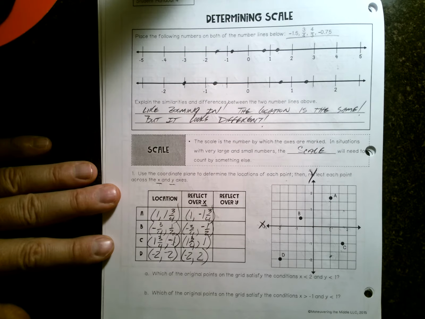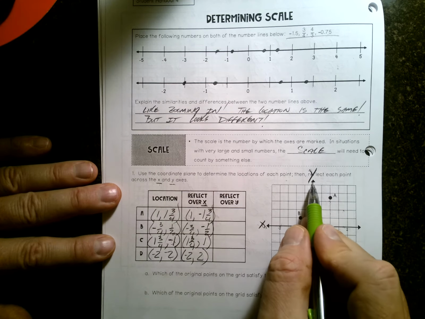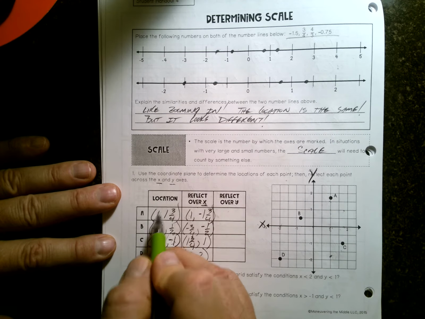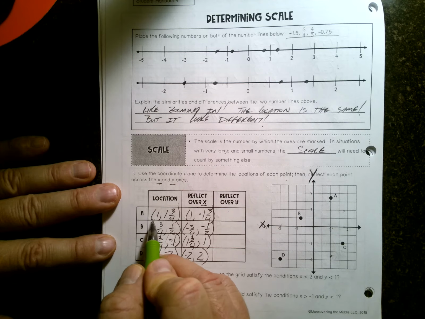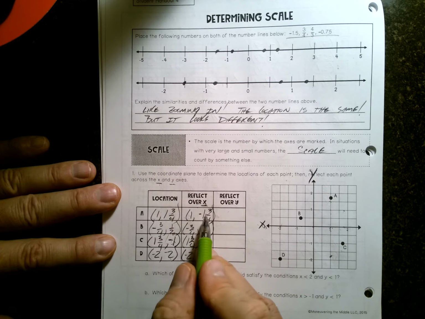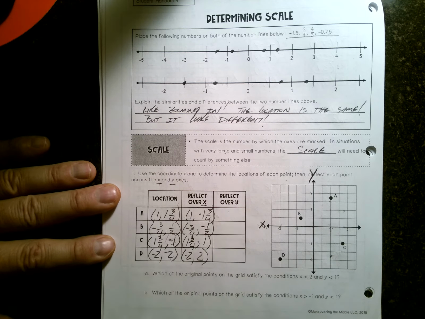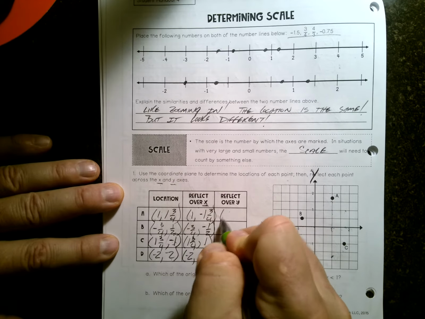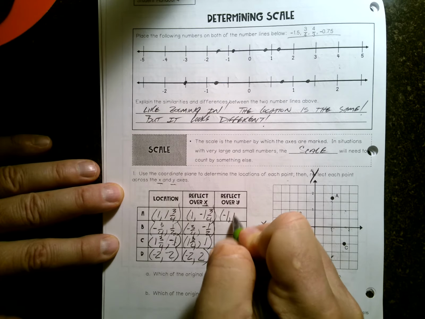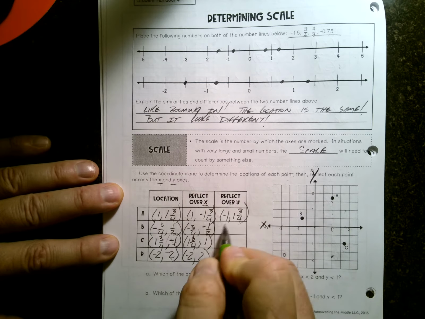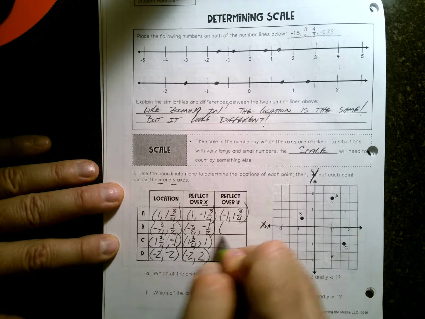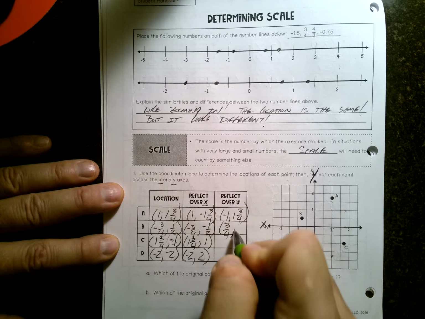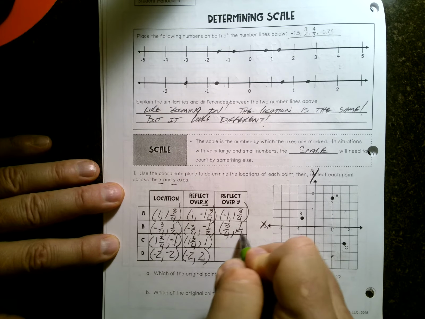The y-axis here. Okay. And to get across the y-axis, now I have to be careful with this. I have to go back to the original location and change the sign of the first number. Don't use the reflected ones. Use the original, right? All right. So here we go. So instead of 1, it's going to be negative 1 and 1 3/4. I go back here. Instead of negative, it's a positive 3/4 and a half.